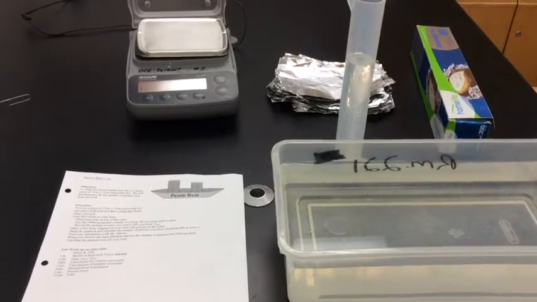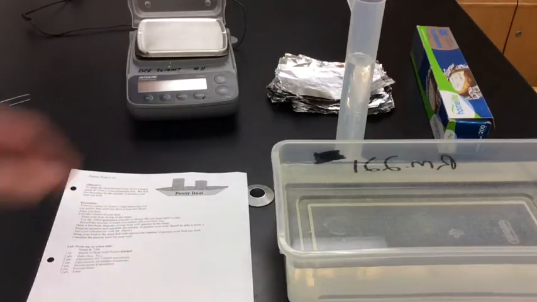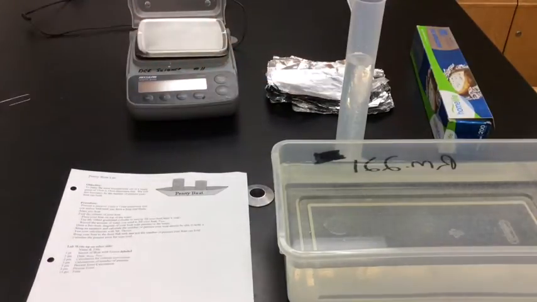How to do the penny boat lab. So you should have gotten an instruction sheet on how to do it. There's going to be a stack of aluminum foil. You take one piece only. If you take more, I'm going to run out.